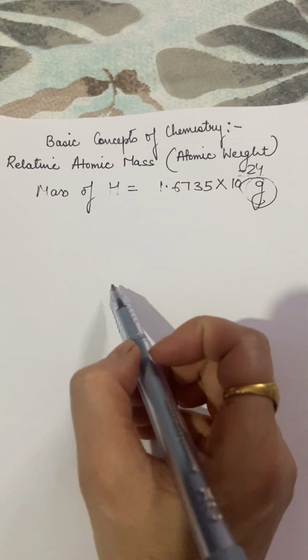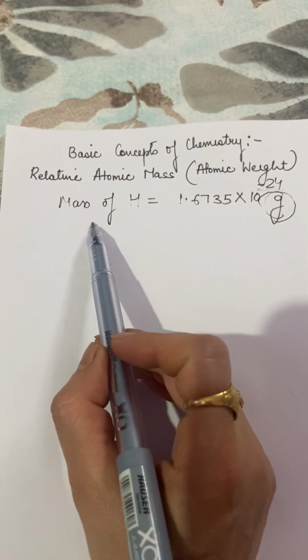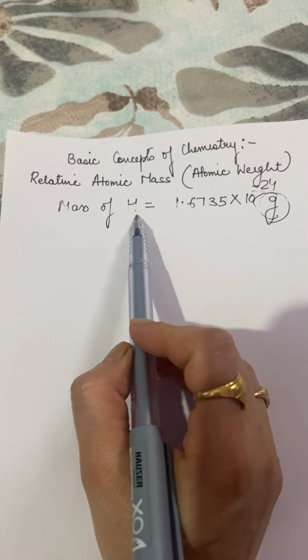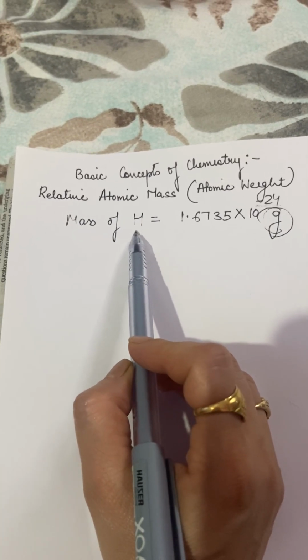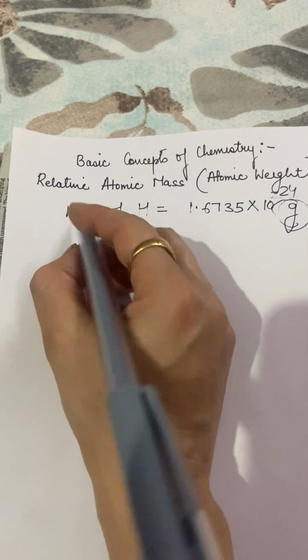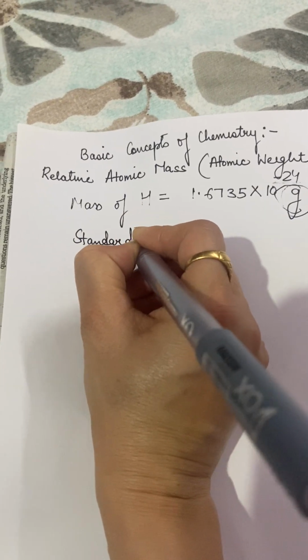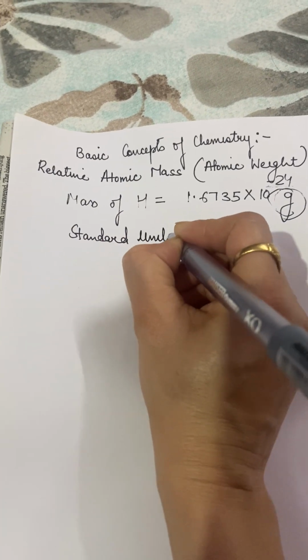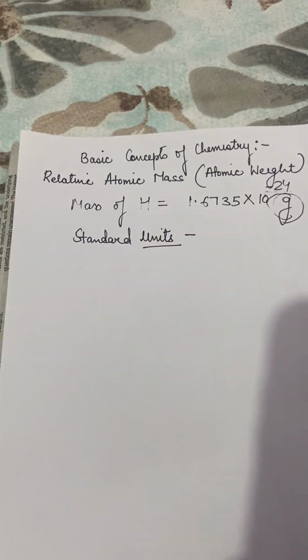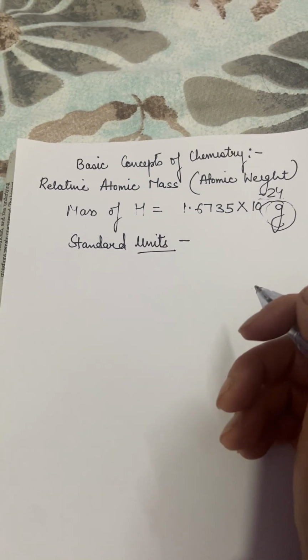So, what I have to do? I have to compare the mass of any atom of an element in some standard units. In which unit? Some standard units. But how? The question arises.